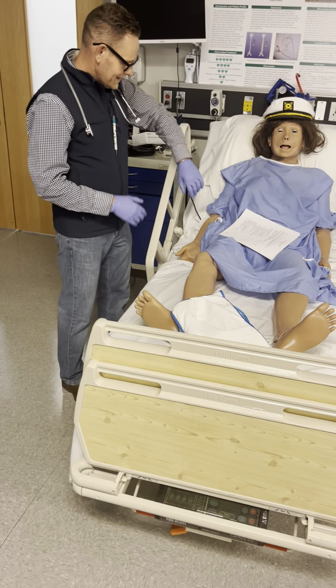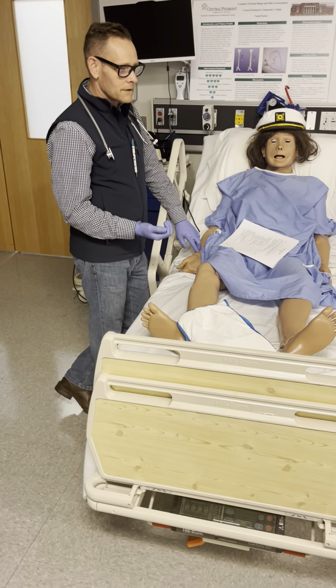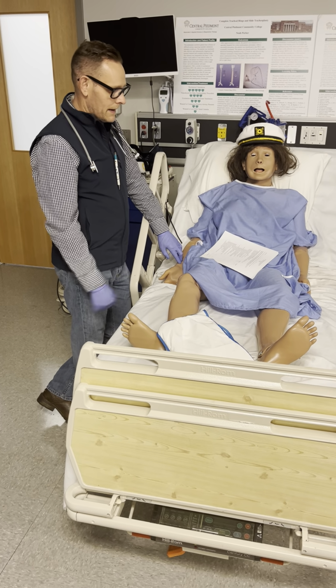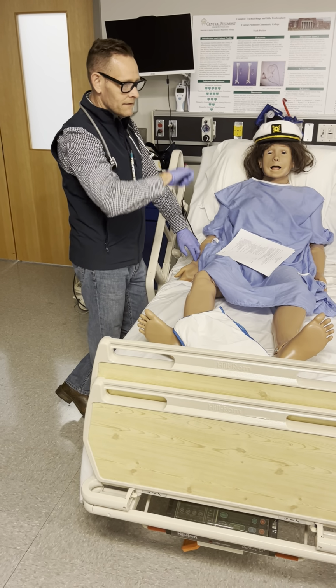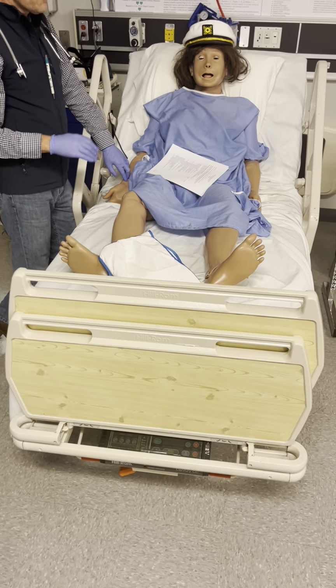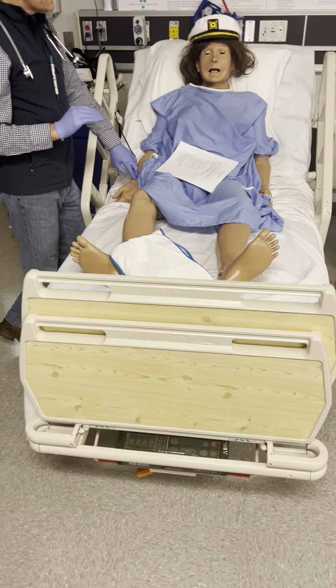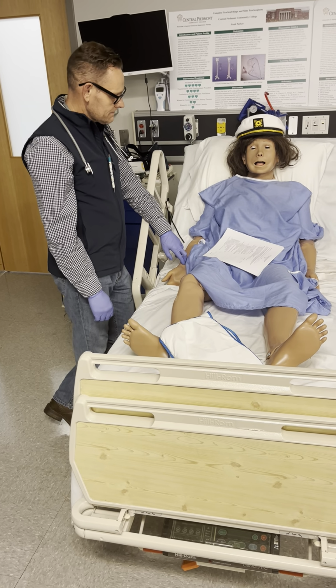So yeah, code blue. So I'm going to locate her radial artery, and I'm going to palpate, and I'm going to count with my second hand. I'm going to count for an entire minute. I'm not going to do 15 seconds and multiply it by 4. I'm not going to do 30 seconds and multiply it by 2. I want to be as accurate as I can, so I'm going to wait a full minute. Okay?